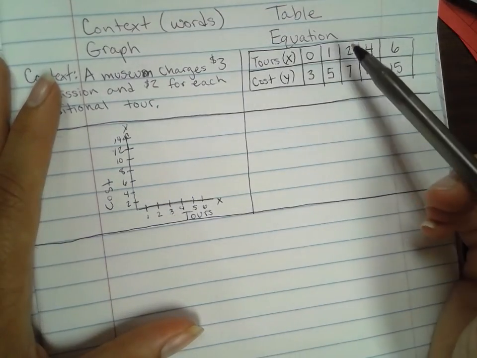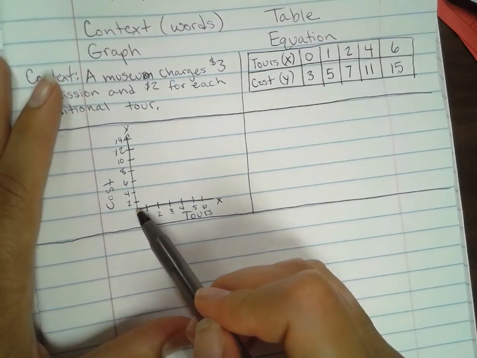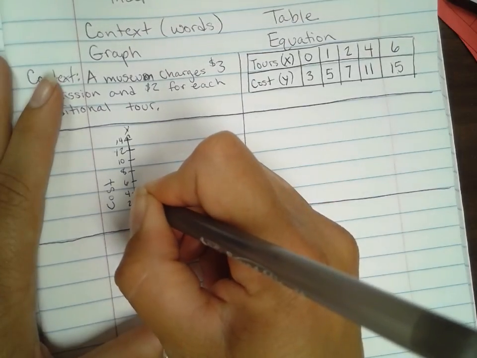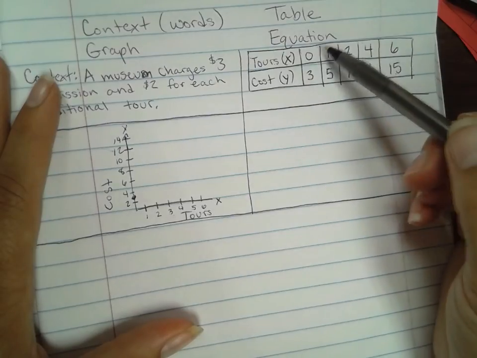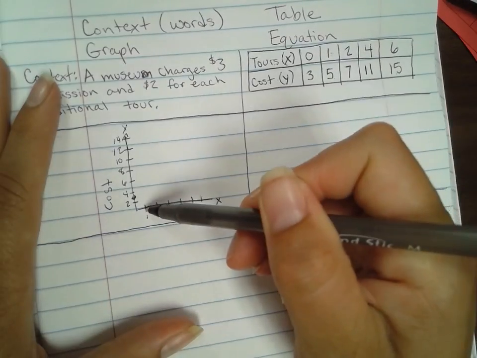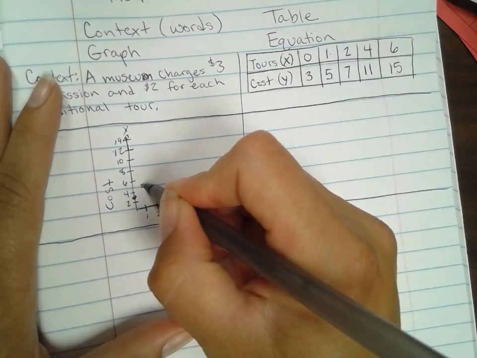Now we're going to plot our points. So we have 0, 3. So 0 tours still cost $3. So I'm going to put a dot right there on the y-axis between 2 and 4. 1 tour cost $5. So 1 tour, I'm going to put a mark at 5. 1, 5.